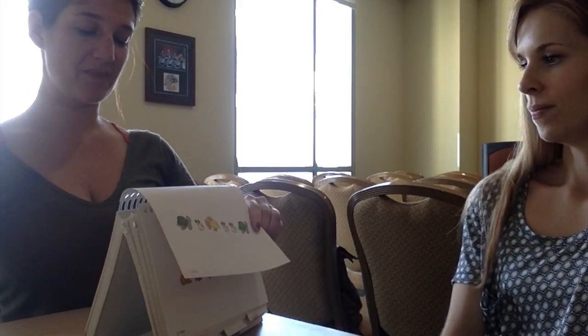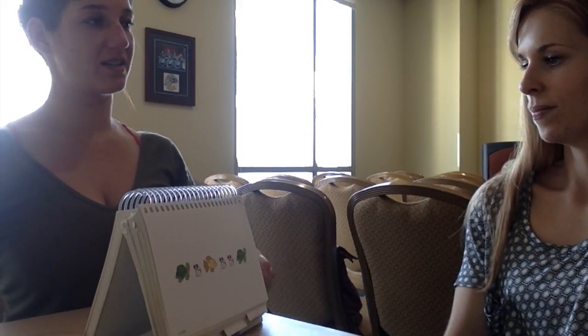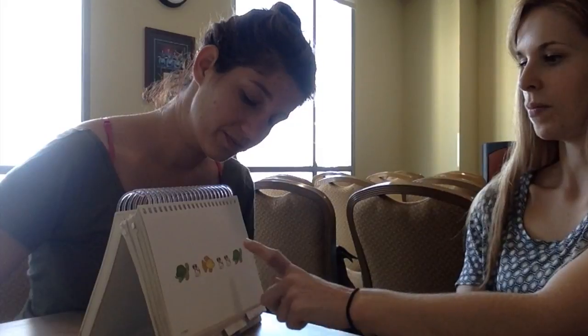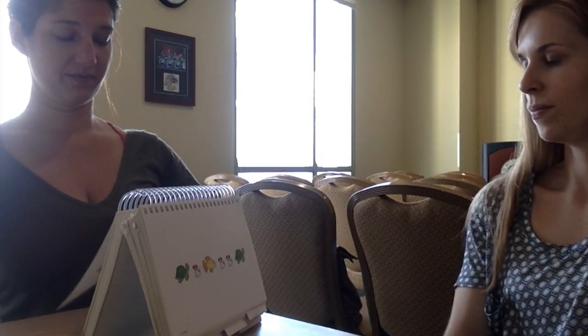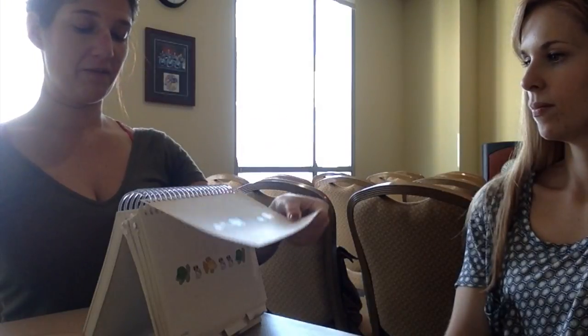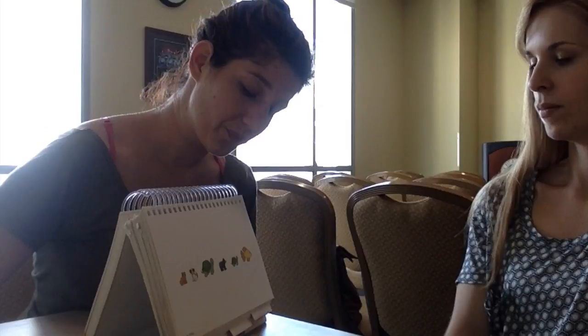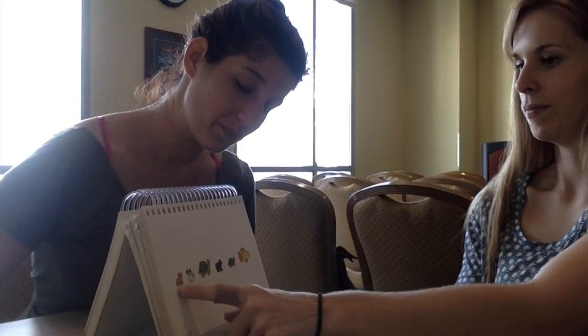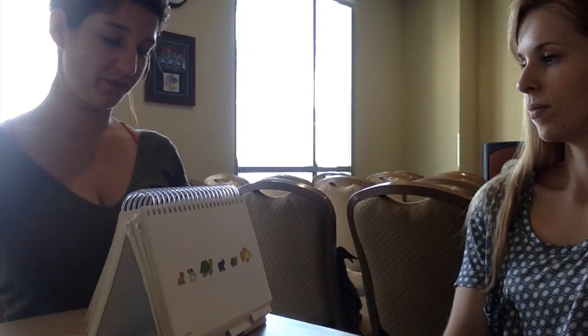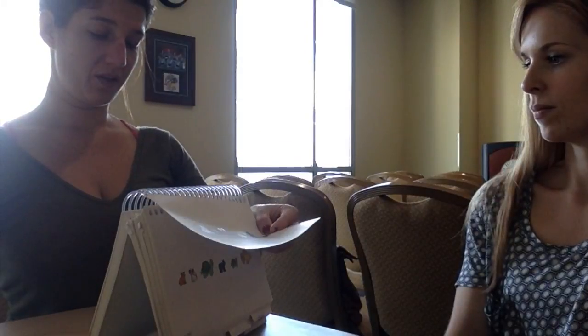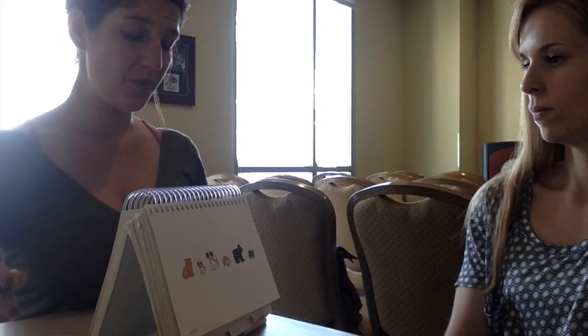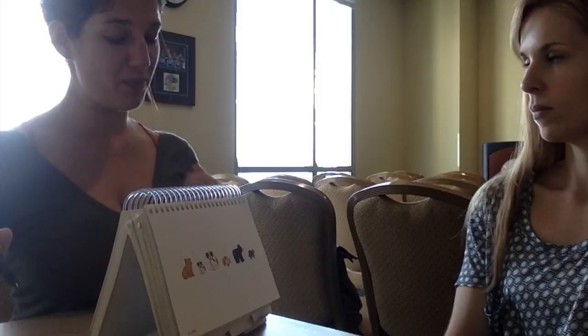Point to all the animals except the dogs. Go. Before you point to the cat, point to the bear. Go. Don't point to the cat unless I point to the turtle.